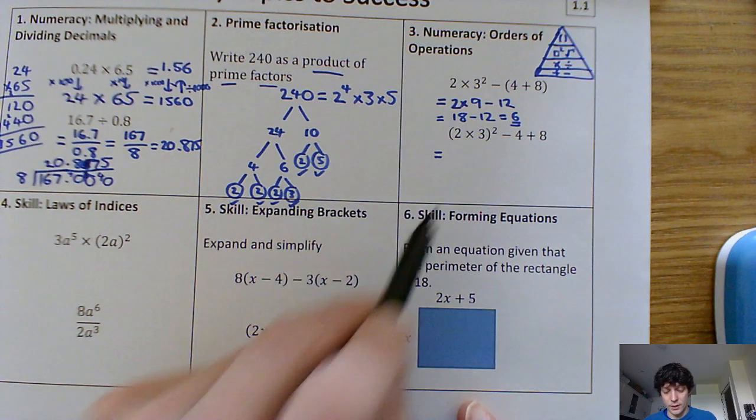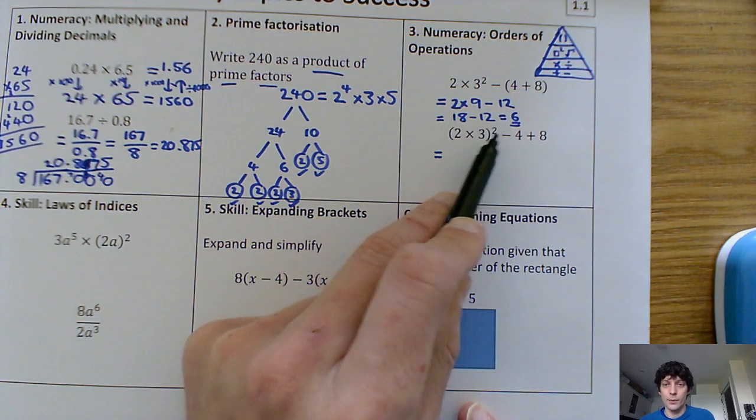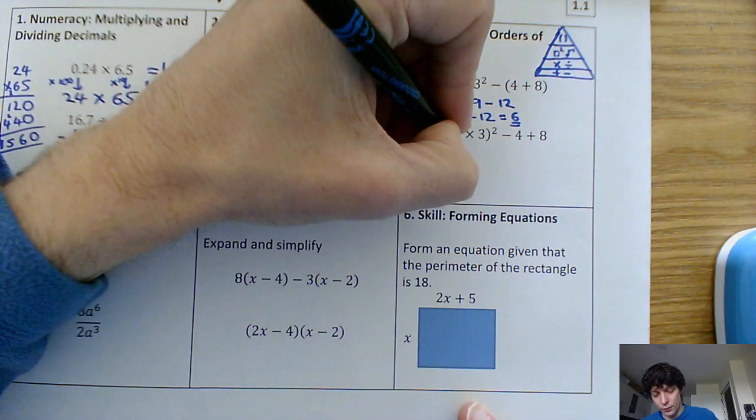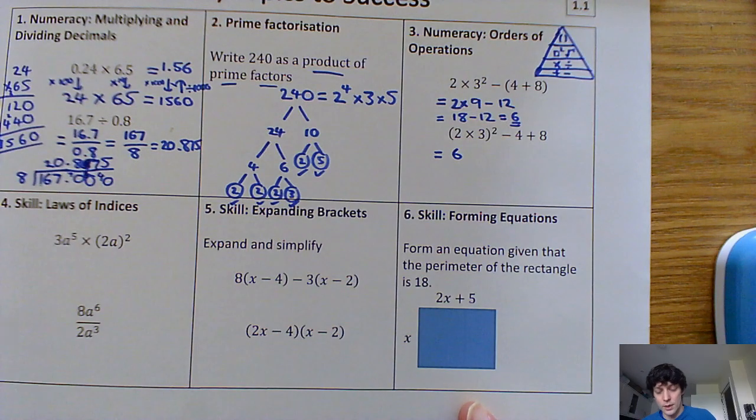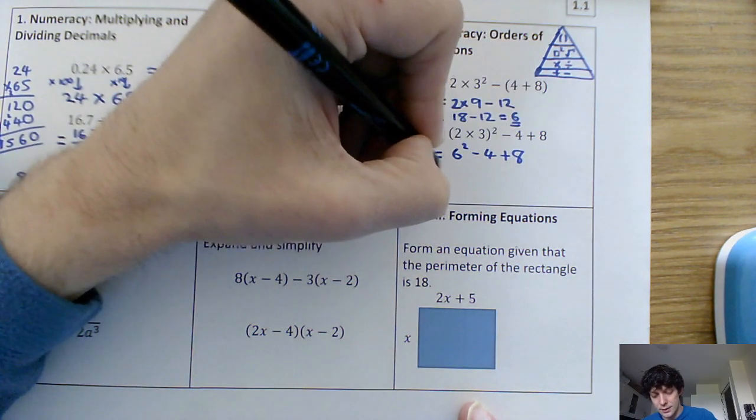We'll see what difference that makes to the answer. So we need to do brackets first. Now I can't do anything with this power yet because I need to do the brackets first. So 2 times 3 is 6. Instead of writing 2 times 3, I write 6. Everything else stays exactly where it is.